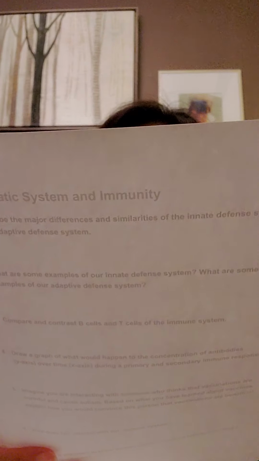So question number 7, why is it important to know the blood type of a patient before performing a blood transfusion? There are 4 blood types: A, B, AB, and O, and each of them has a set of antigens on the cells and antibodies in the plasma.